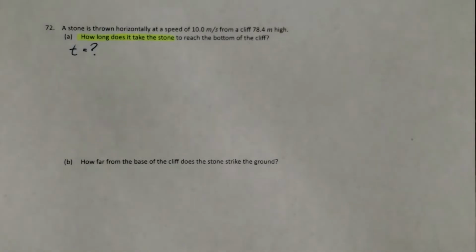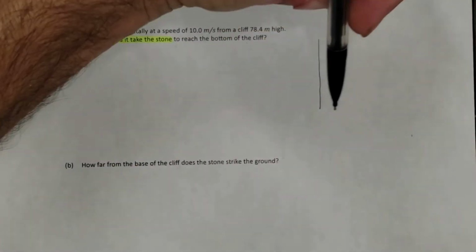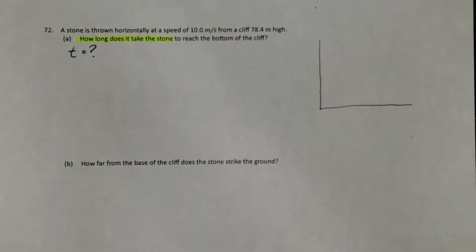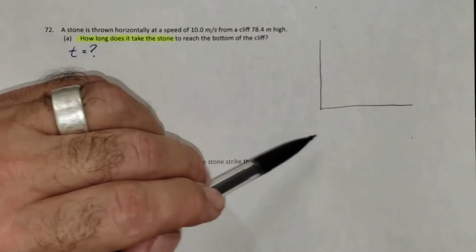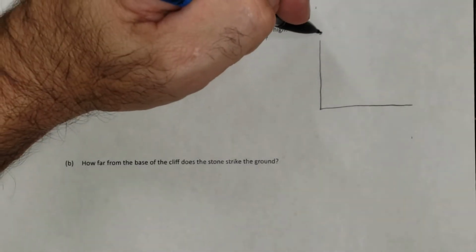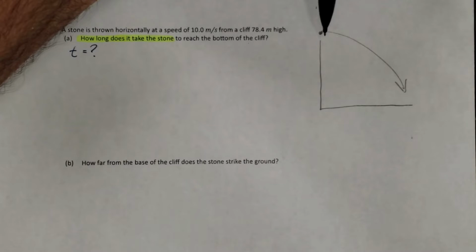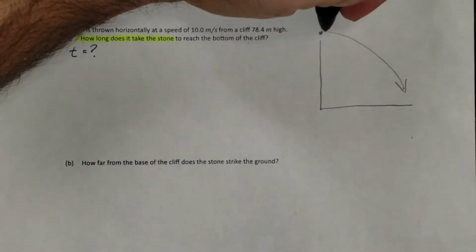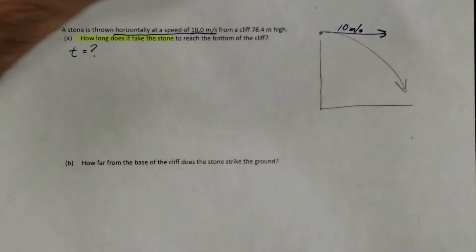To really figure that out, the best thing to do is to draw a small photo, or a diagram, image of the problem. So if we start here, we just draw a basic first quadrant XY axis. All right, we'll assume that this vertical part is our cliff, and this is how far out it's going. So if we start here, and we're throwing a stone from here, and it's going to go out this way. Now, we know that it is thrown horizontally at a speed of 10 meters per second. So this is 10 meters per second.